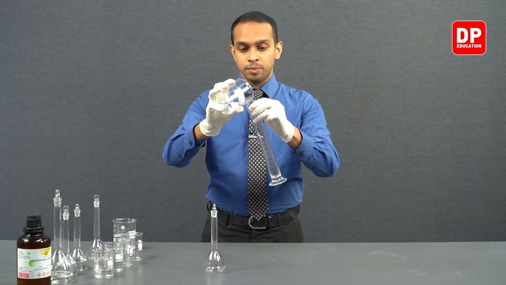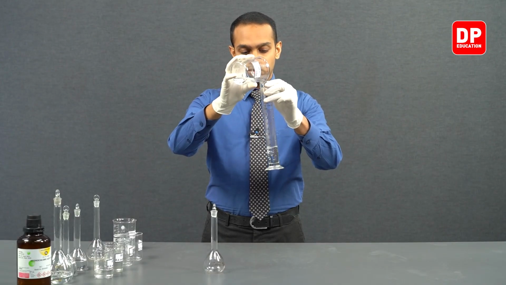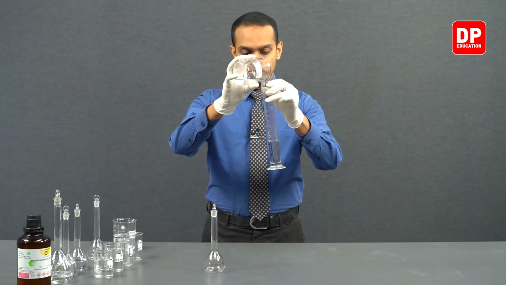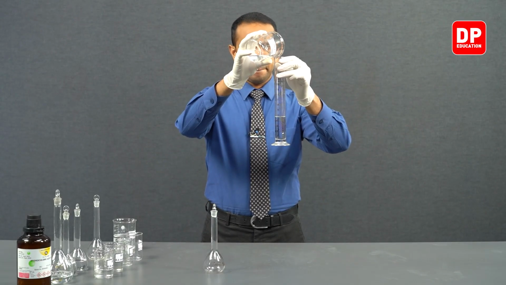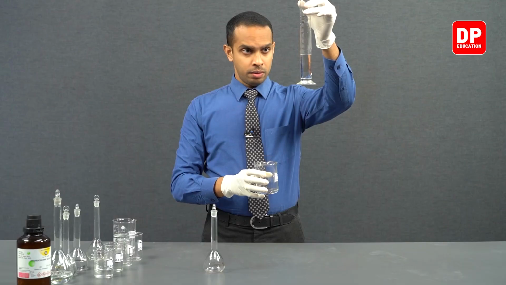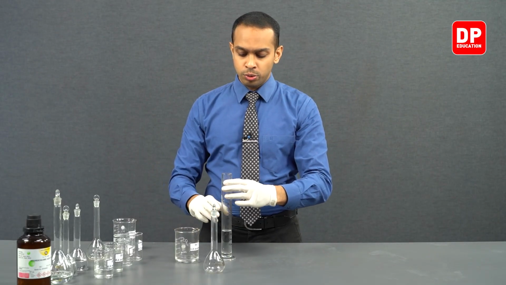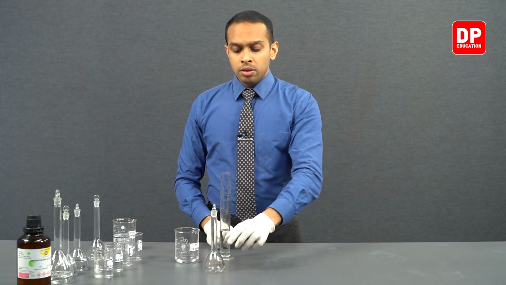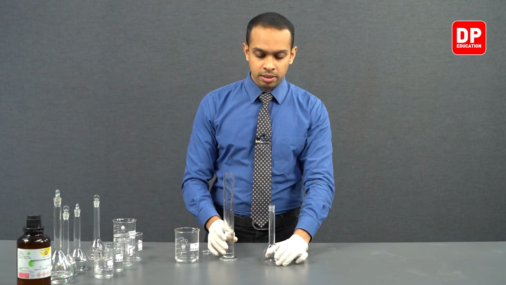Let's measure 40 milliliters of this solution. Now we have measured exactly 40 milliliters of this solution. We can transfer it to this volumetric flask that we have over here.